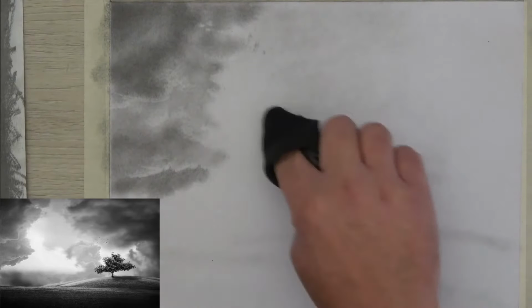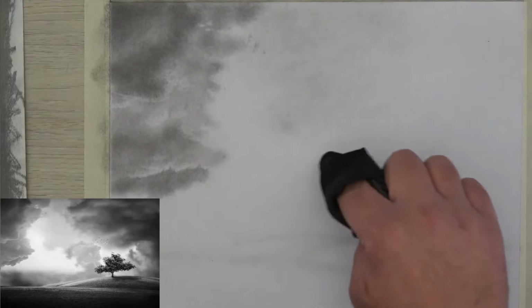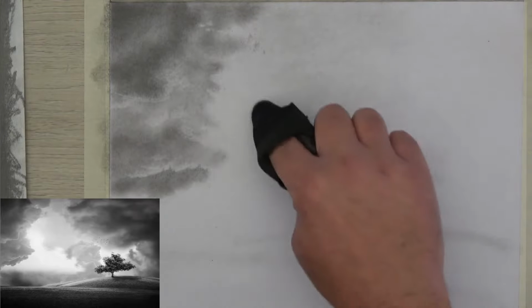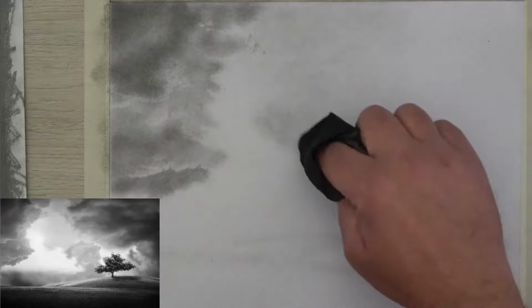So now you can see how it goes on in a larger area. Right, so I can see here there's some lighter clouds running around here. Somewhere in this vicinity there's a little darker patch on the cloud. So I'm just rubbing more over that, in that area over there.